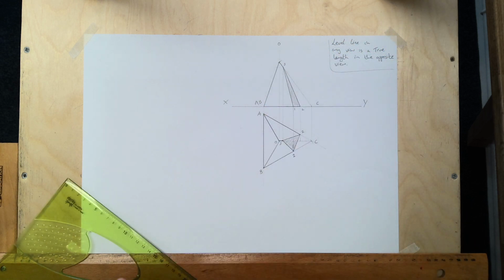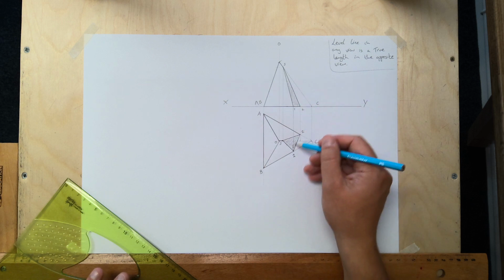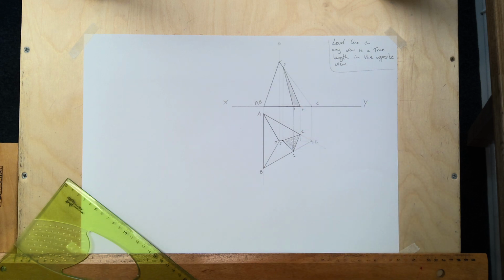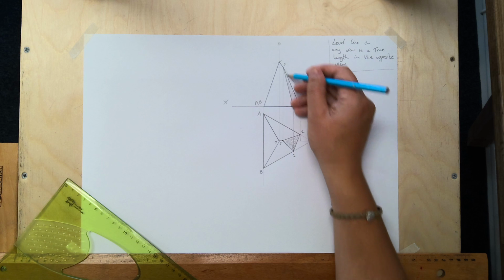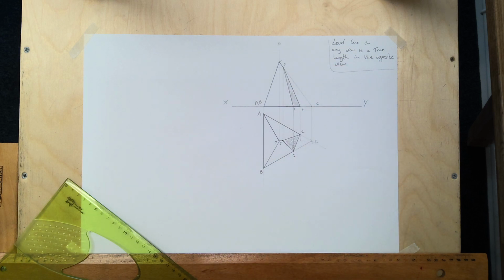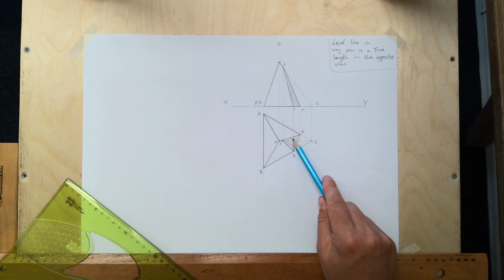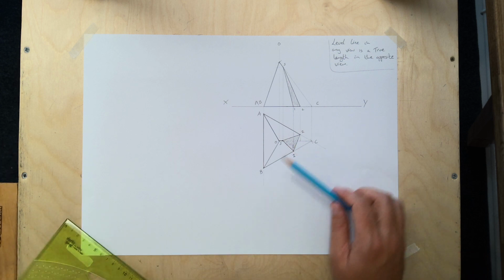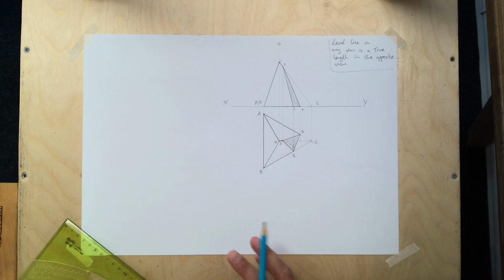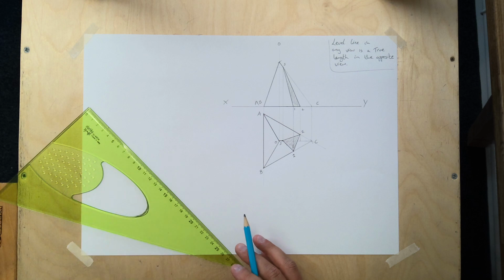So those are the two surfaces in our two views. That's what we're looking for. We need to get the true shape of this cut surface. So what we need to first do is get an edge view of this surface. If we get an edge view of this surface, we can look perpendicular to that edge view and we can get its true shape.